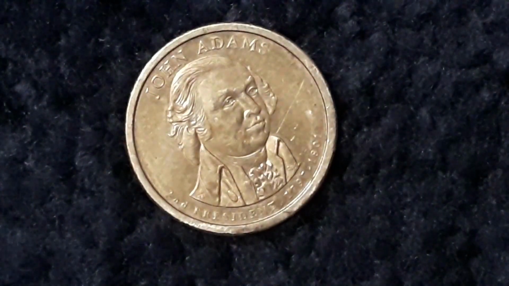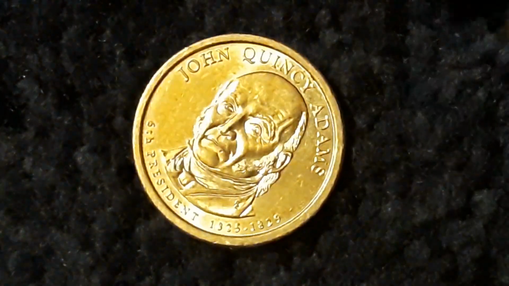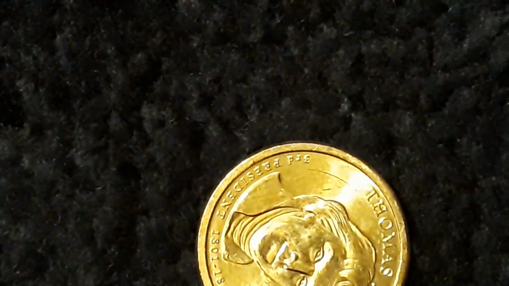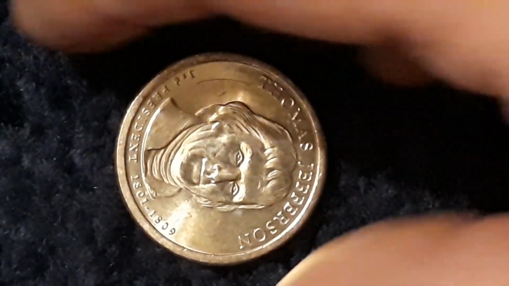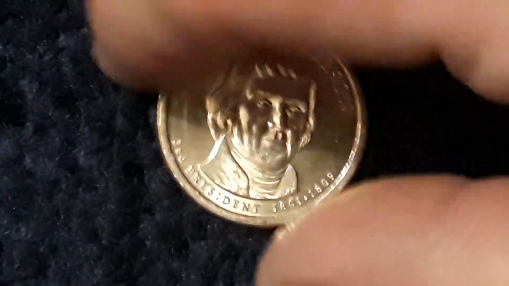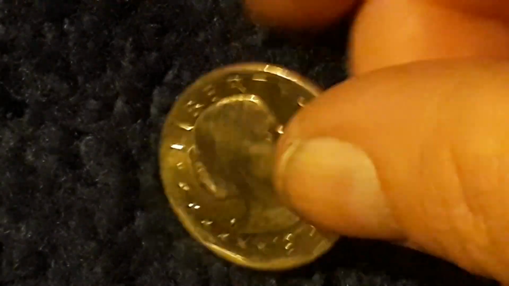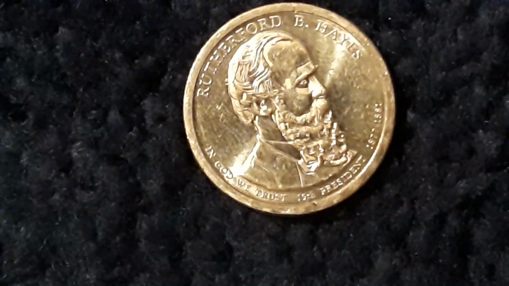What we got here? John Adams. I always get excited when I see George Washington. Nope, John Adams. This one actually looks really, really nice. Thomas Jefferson. He was one of the more popular presidents, wasn't he? I'm gonna look at that one a little bit. I might just hold that set aside. We're down to like 5 or 6 coins.